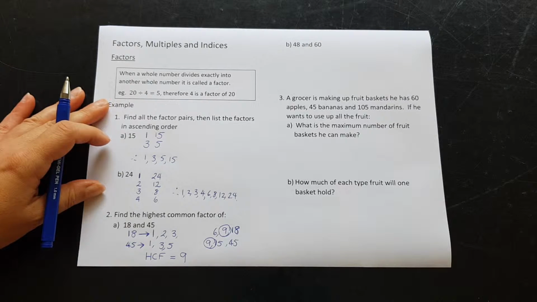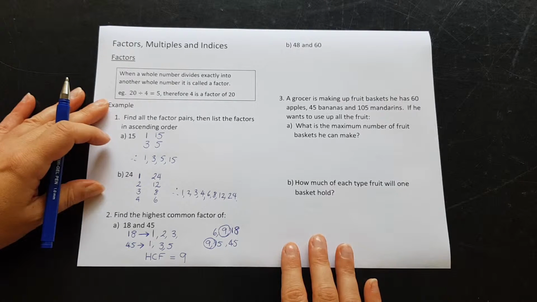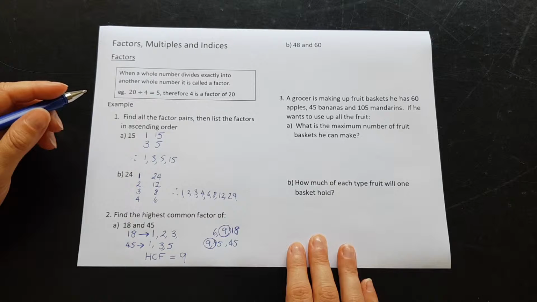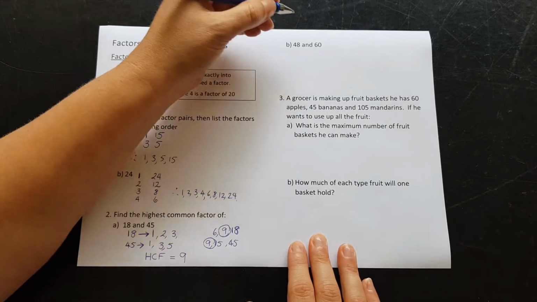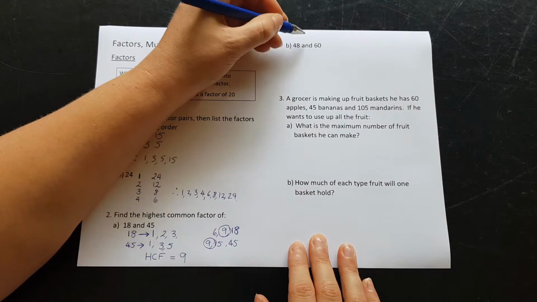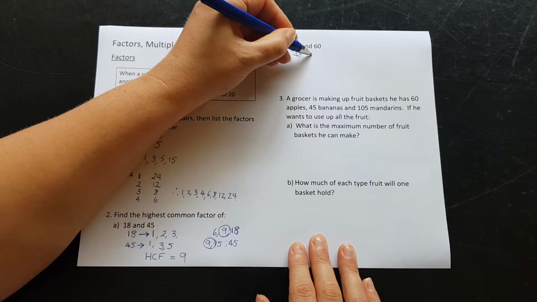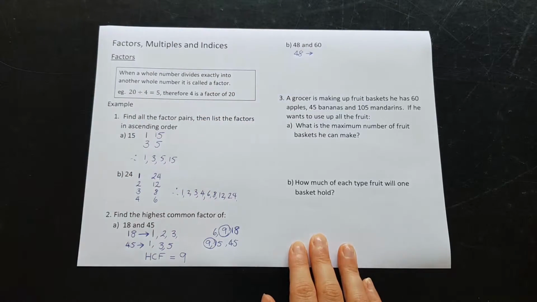Okay, let's have a look at B. Let's practice that again. We want to find the highest common factor of 48 and 60. So these are bigger numbers, and bigger numbers tend to have more factors. So it's really important that you know your times tables pretty well when doing questions involving factors and multiples. So it's a good thing to practice when doing this topic.